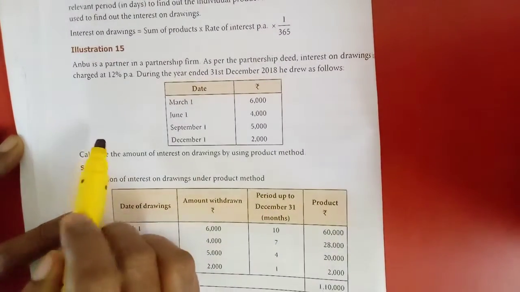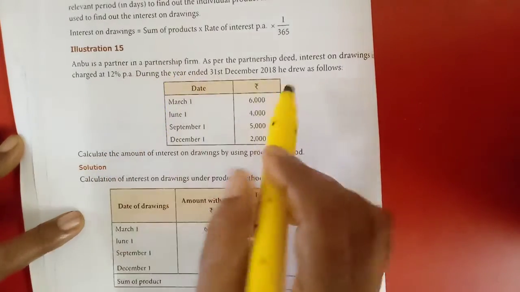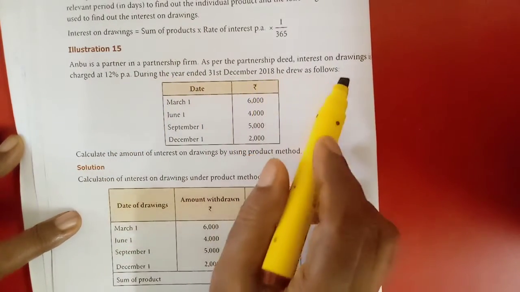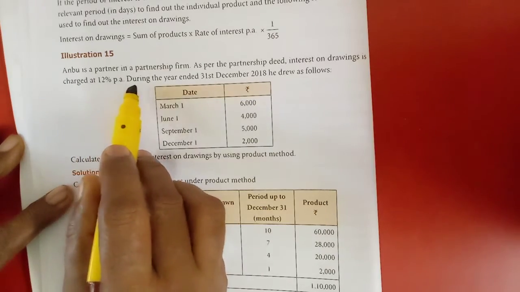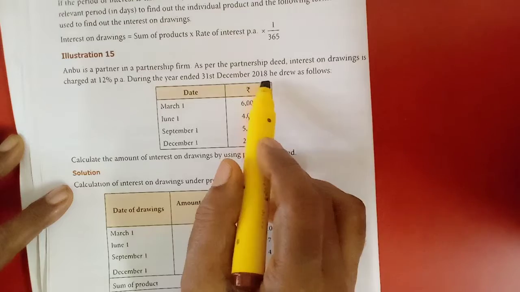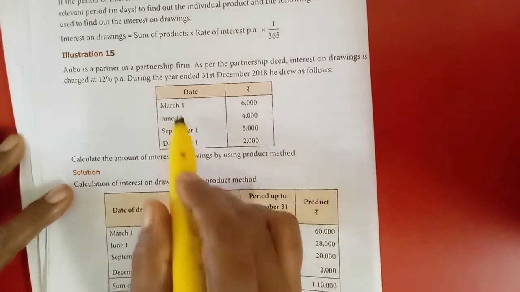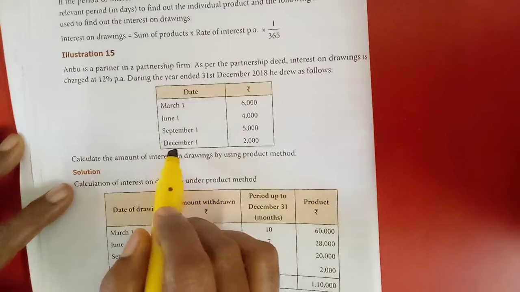I will read the problem. Anbu is a partner in a partnership firm. As per the partnership deed, interest on drawings is charged at 12% per annum. During the year ended 31st December 2018, he drew as follows: March 1, 6,000, June 1, September 1, December 1.